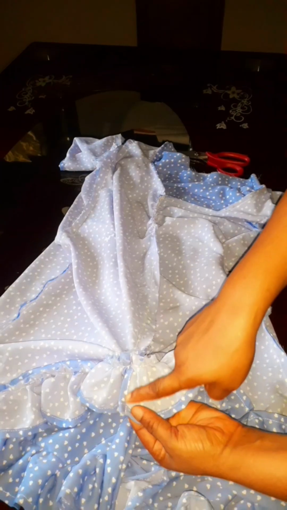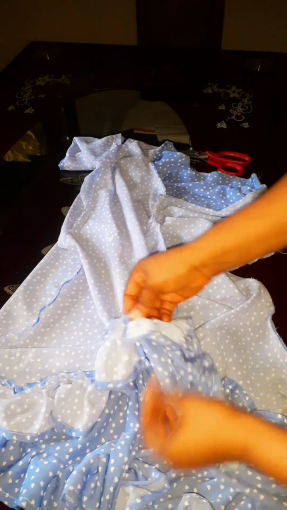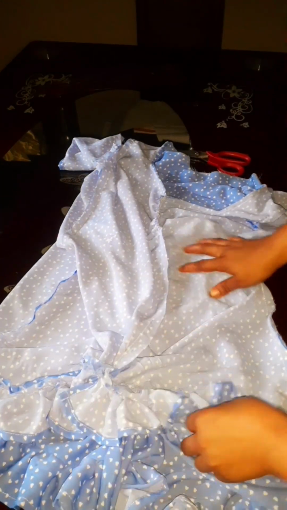Okay, and for the down part, which is the length of the material, the fabric, you have to measure what you have there and then times it by 3. So, and the width of the stripes is my own is 4 inches, so I went ahead to fold it before attaching it on the gown. So when I finish, this is how it's looking.